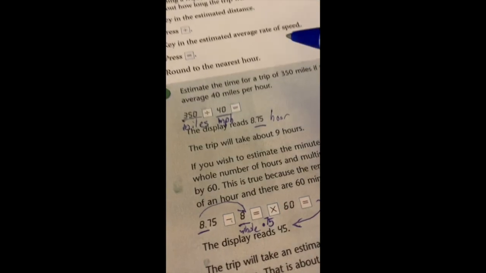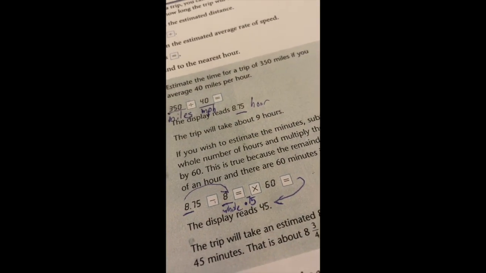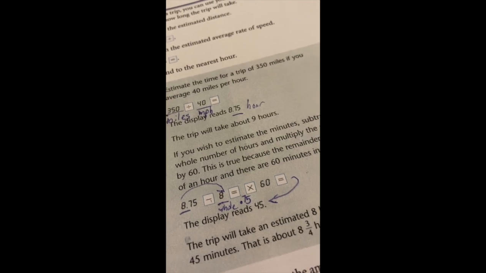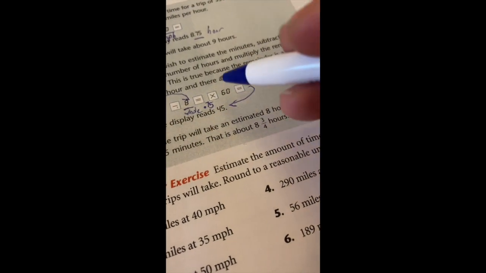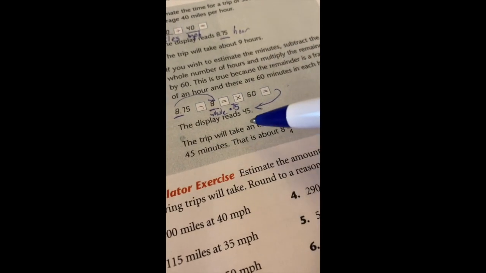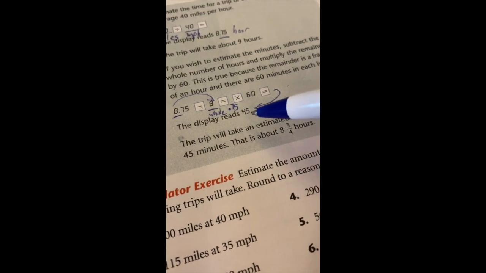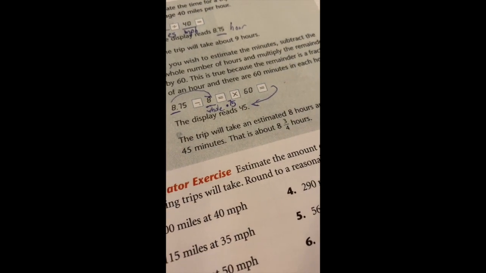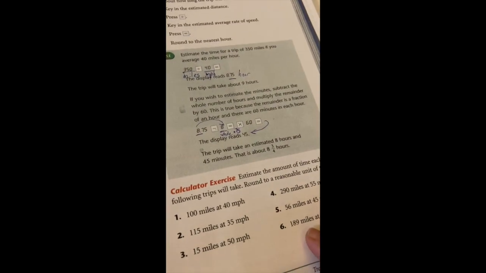So first draft answer, you can have 8.75 hours, but for extra credit earning, where you transform that decimal portion into minutes, it would come out as 8 hours and 45 minutes because 0.75 times 60 equals 45 minutes. So that's how you do that.